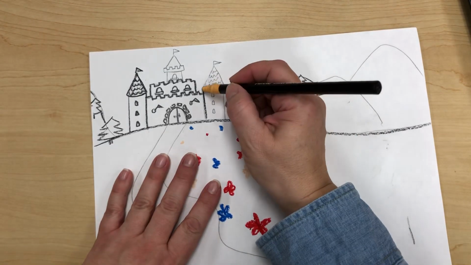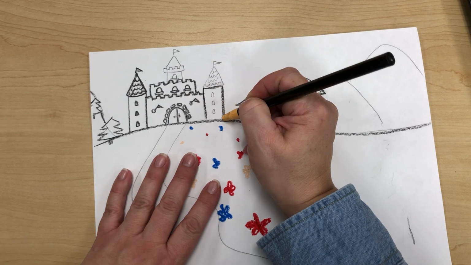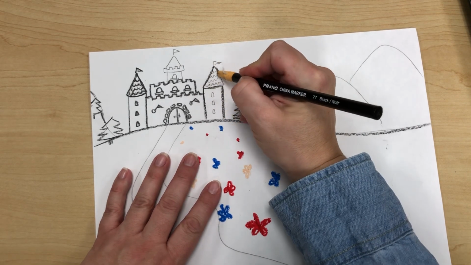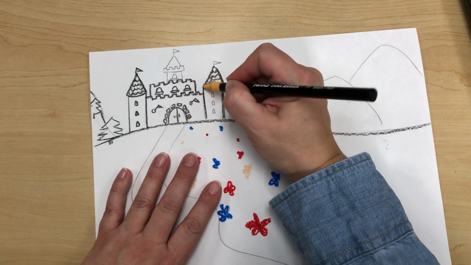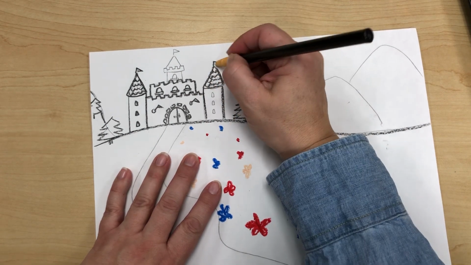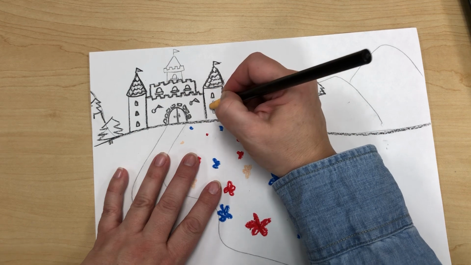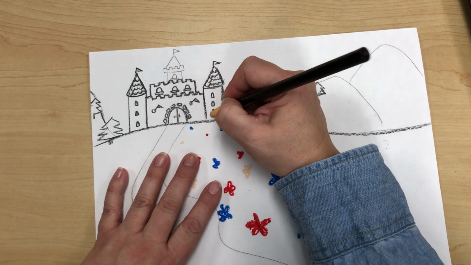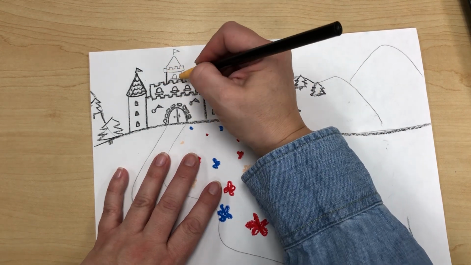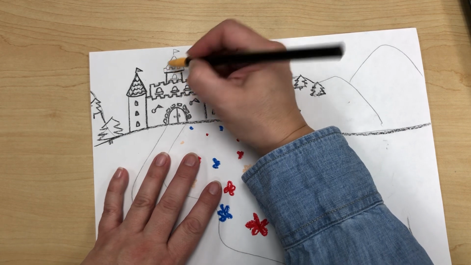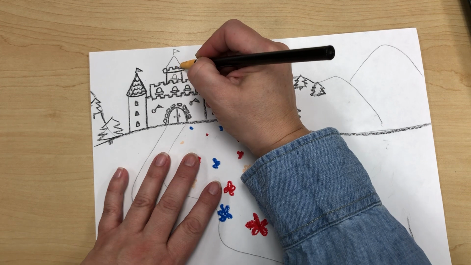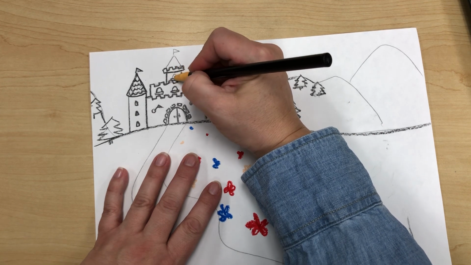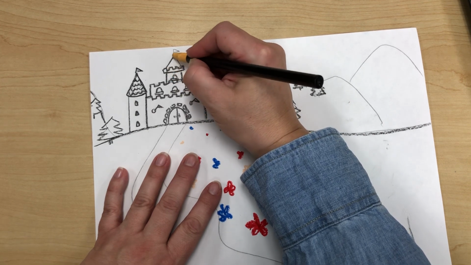I use this just to outline. It creates that wax resist, similar to an oil pastel, so it still works, but you have a little more control with what you're drawing, and it's thinner for small details because my little castle is pretty small on here.